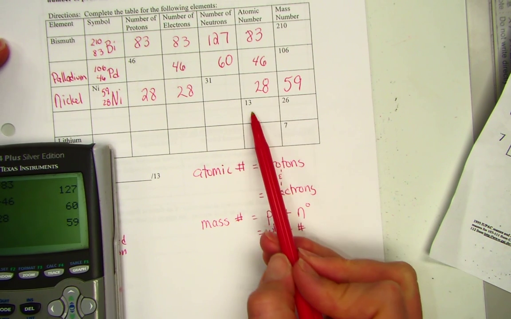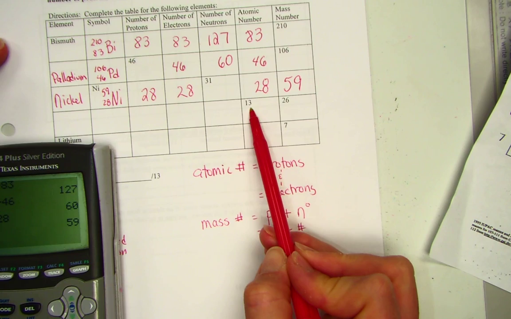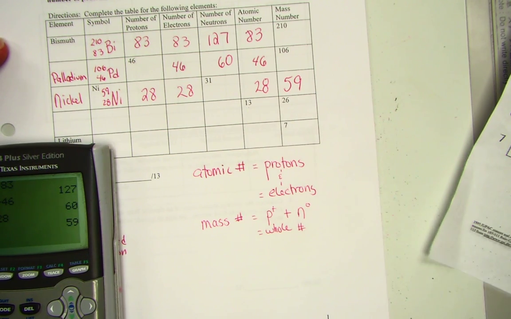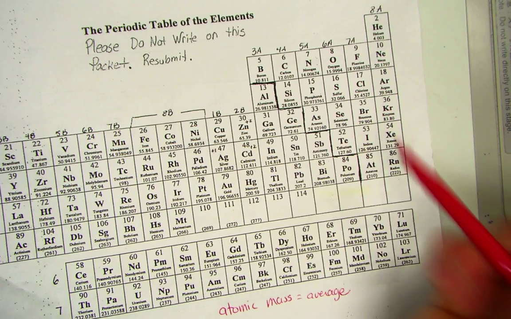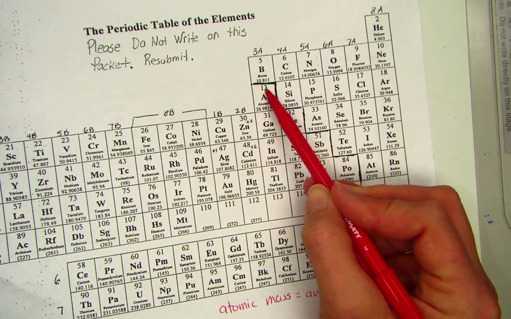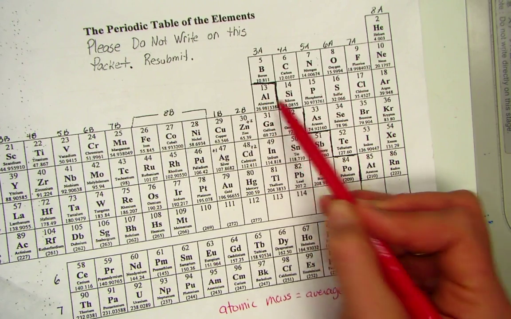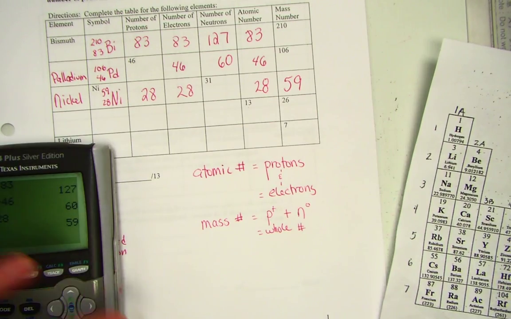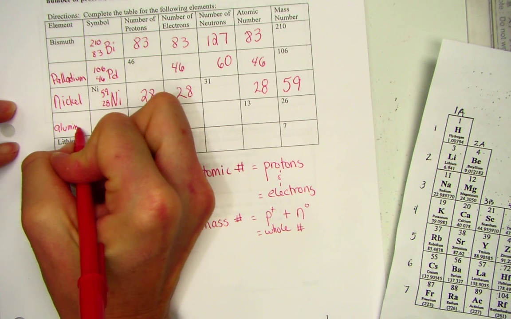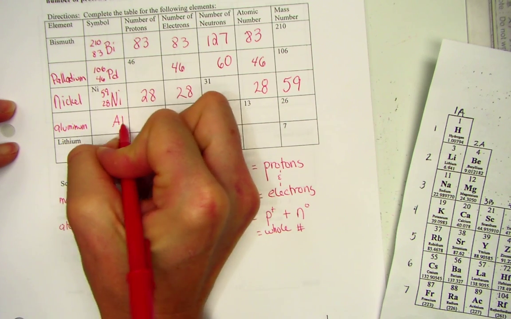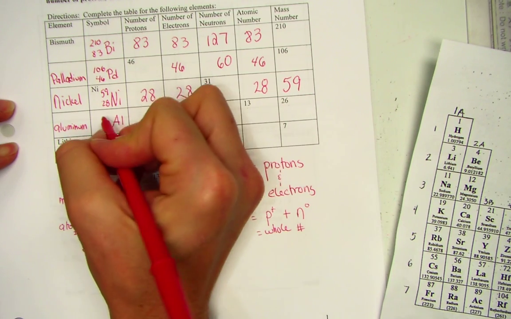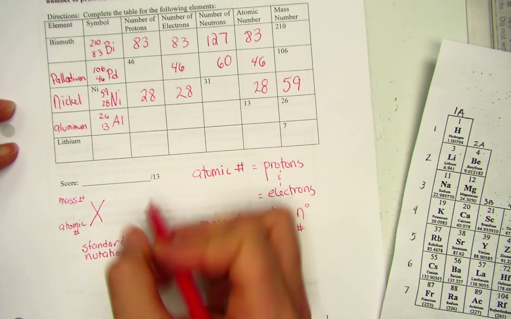The next row gives us number 13 as the atomic number with a mass number of 26. The atomic number identifies the element. Number 13 is aluminum. So once I've identified number 13, aluminum, with its name and symbol Al, atomic number 13, we fill in the mass number of 26.